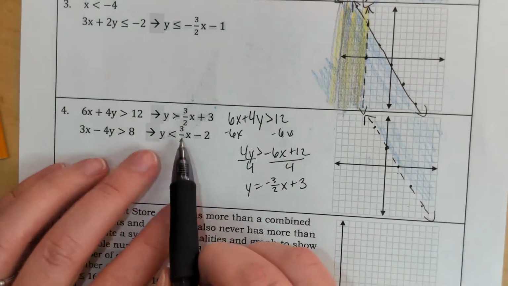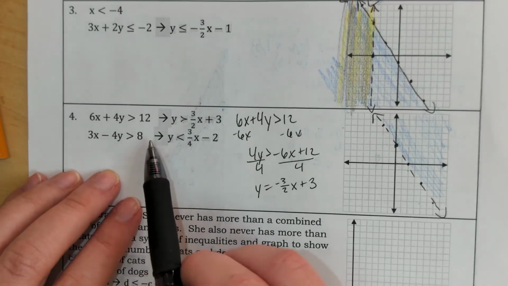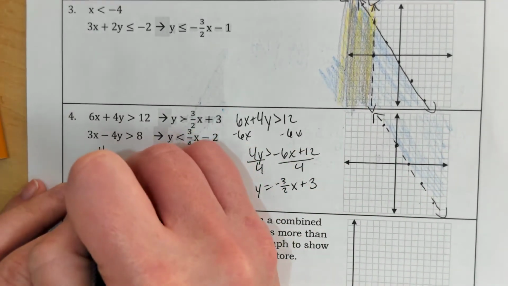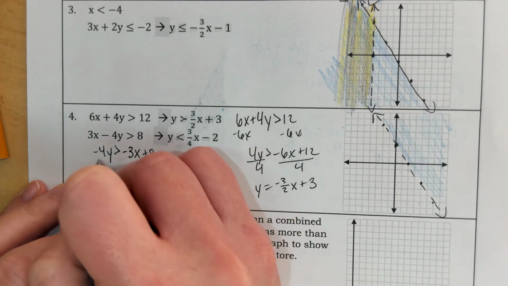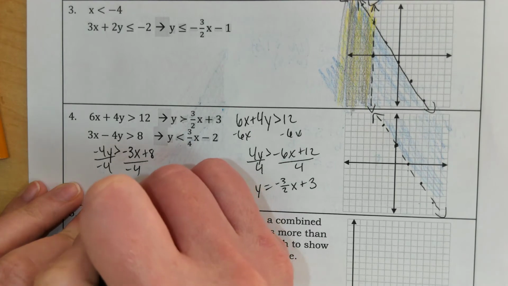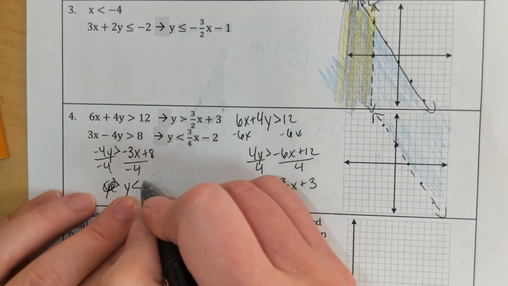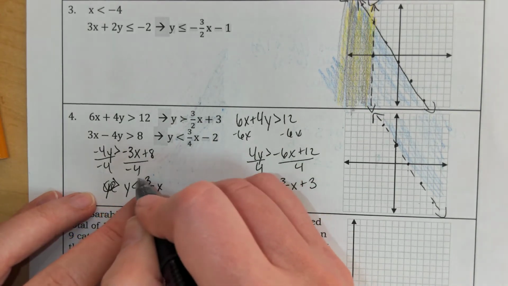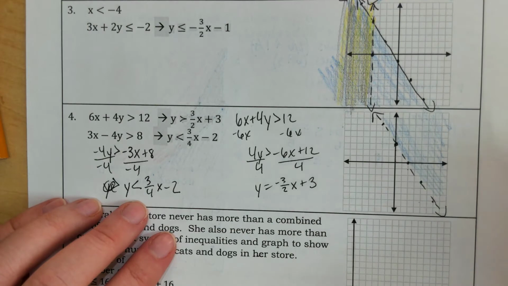Okay, then on the next one, let's just double check that I didn't make an error here. We are going to subtract the 3x, and so we end up with negative 4y greater than negative 3x plus 8. I'm going to divide by the negative 4. Because I'm dividing by negative 4, I'm actually going to switch that sign. And the negative 3 divided by negative 4 becomes a positive 3/4 x. 8 divided by negative 4 becomes a negative 2. So that one was correct. I just must have had a typo there.